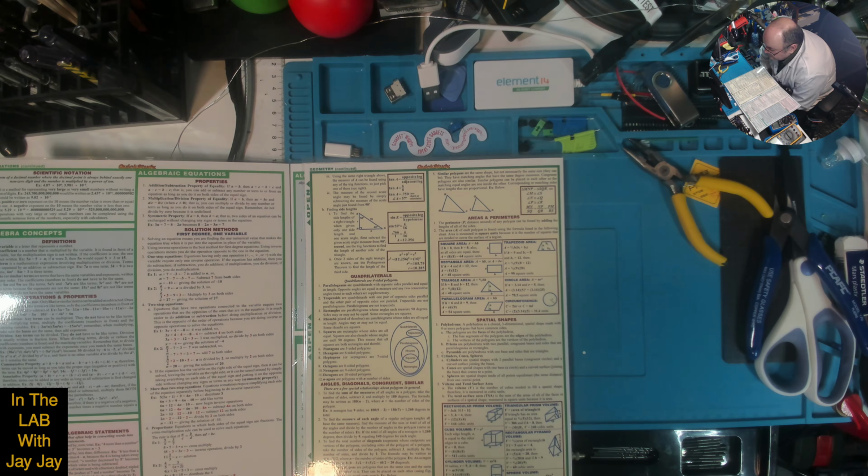The square area is A equals s squared. The rectangle area equals A equals H times B, okay? And triangle area equals half B times H. And the parallelogram area is A equals H times B. And the trapezoid area is 1/2 H times (B1 plus B2).